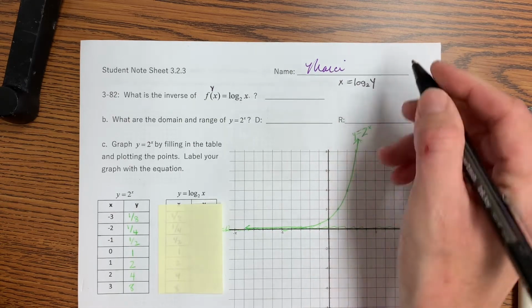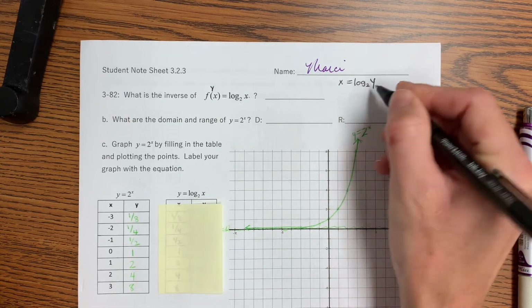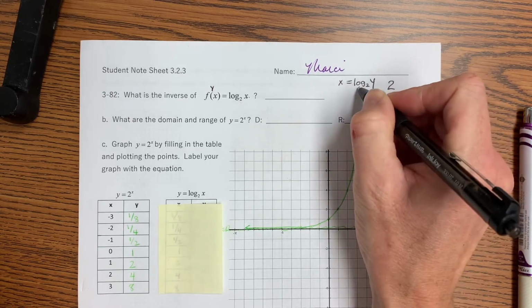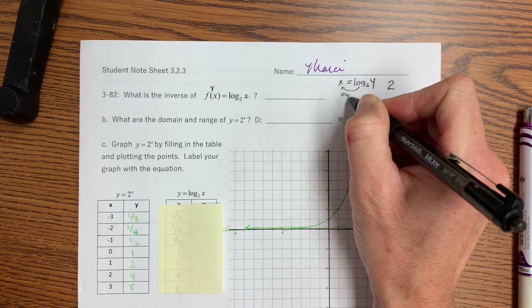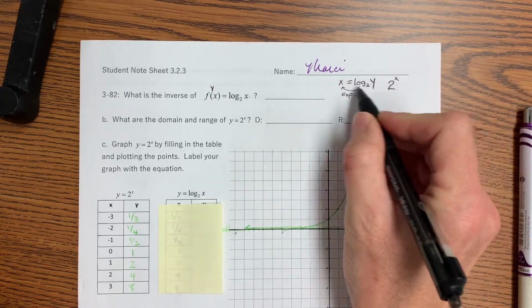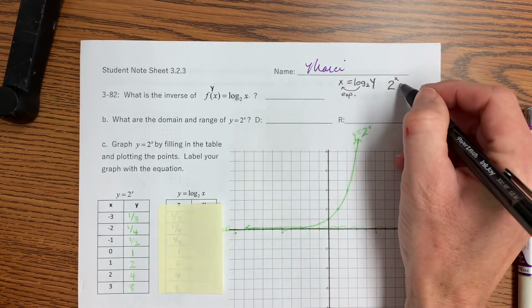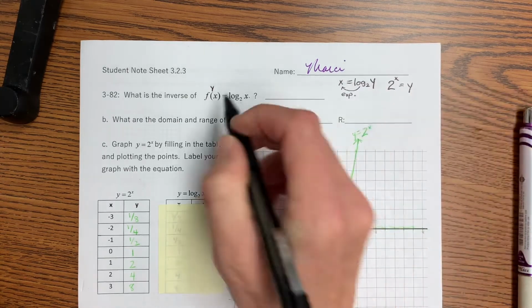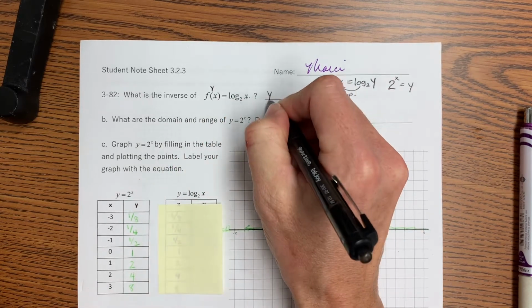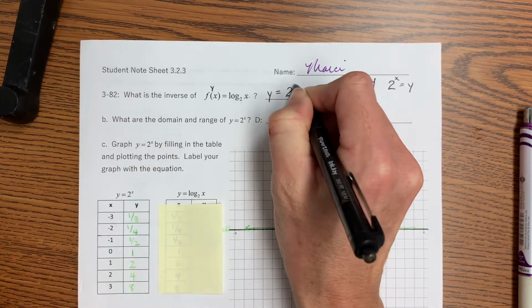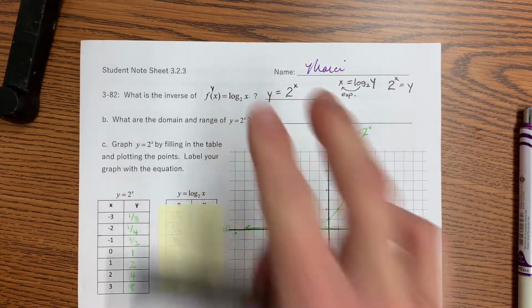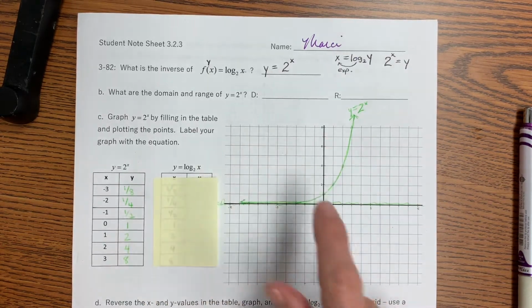So this is in log form. So let's change it to exponential. So the base is the little number. So that's 2. The logs are always equal to exponents. So that means x is the exponent. And then the only thing I didn't write down out of this is a y. So it's equal to y. So the inverse of my log base 2 of x is y equals 2 to the x power. These are inverse functions.